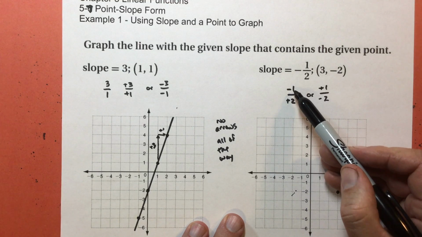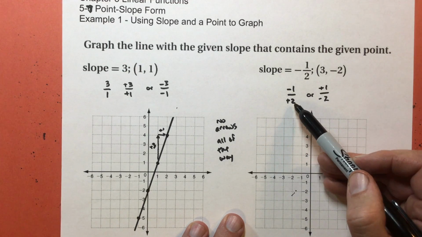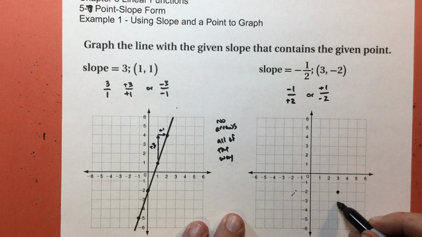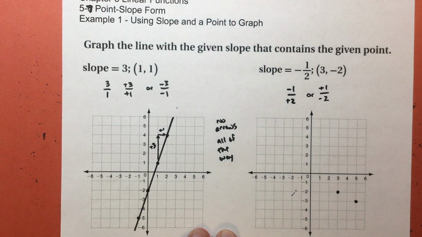This tells me to go down 1 space and to the right 2. So I'm going to go down 1 and to the right 2. I'll do it again. Down 1, right 2 is going to be over here someplace. But I'm off my grid, so I don't need to go that far.